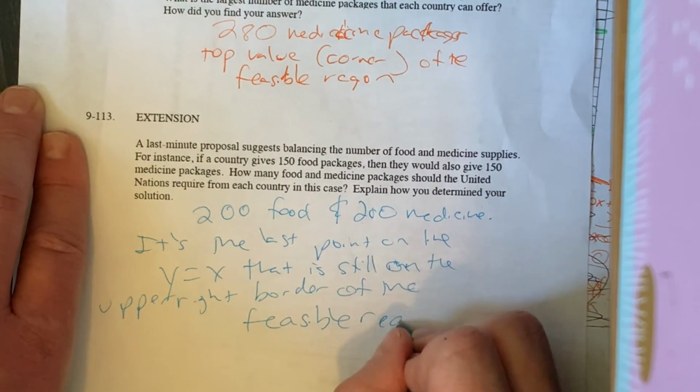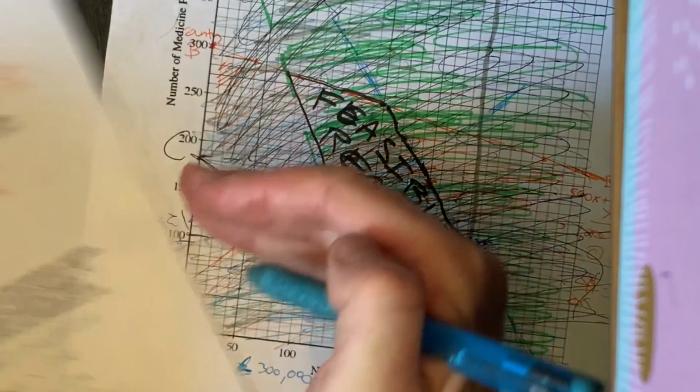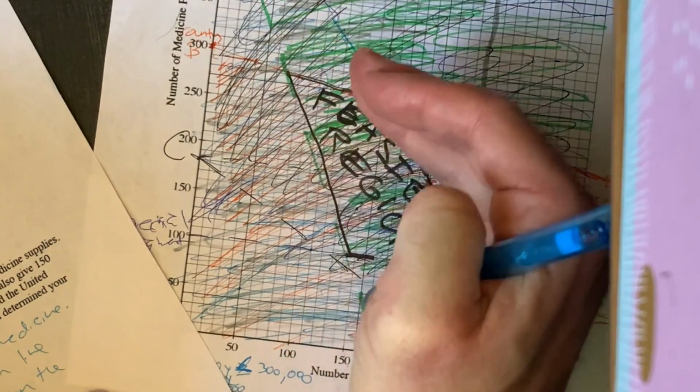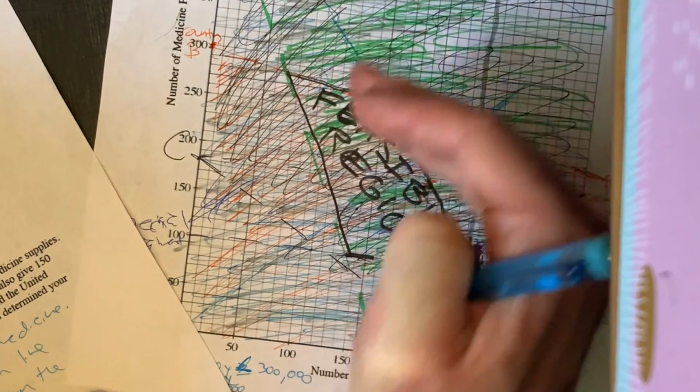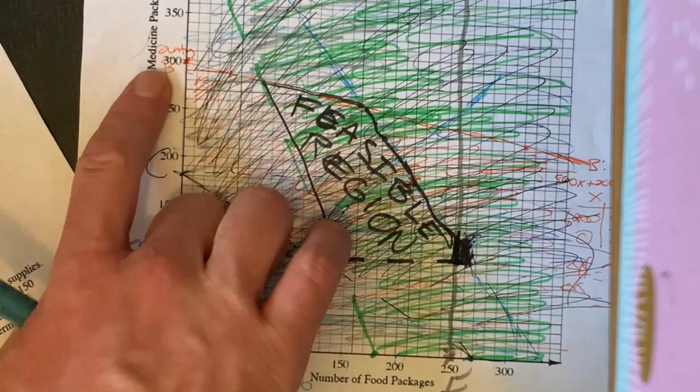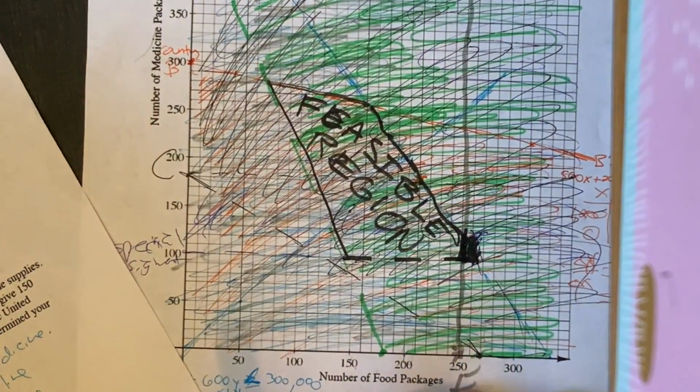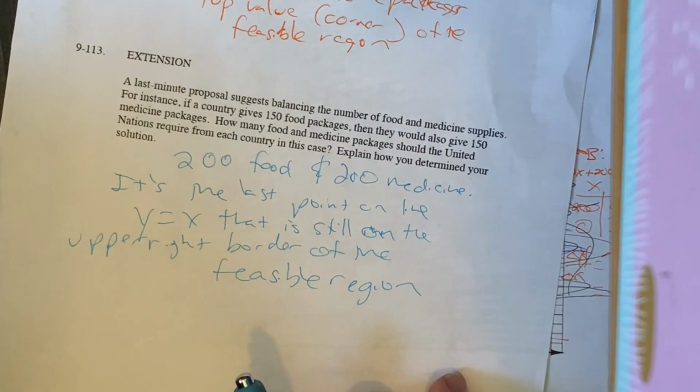And upper right border is important for the feasible region because upper right means a lot of medicine, the higher we get, and the more food, the further right we get. And that would be the best we can do.